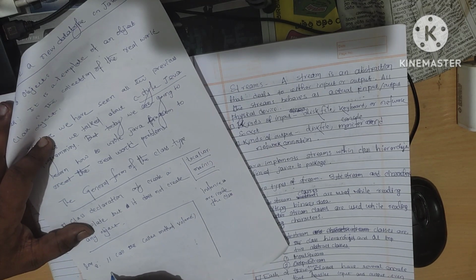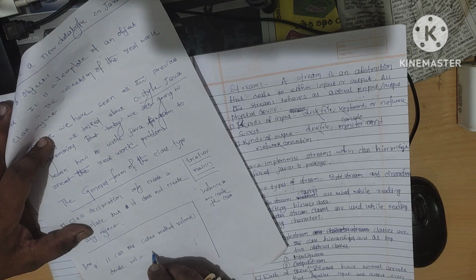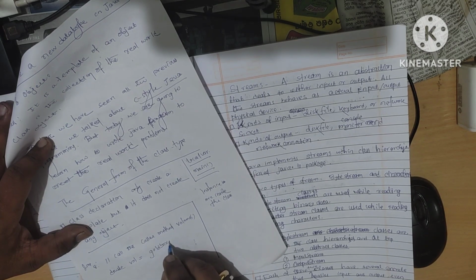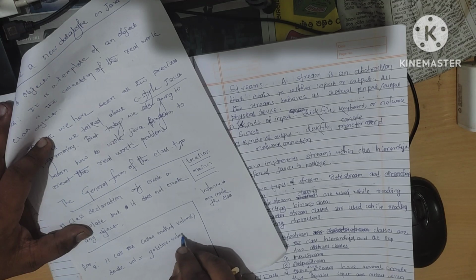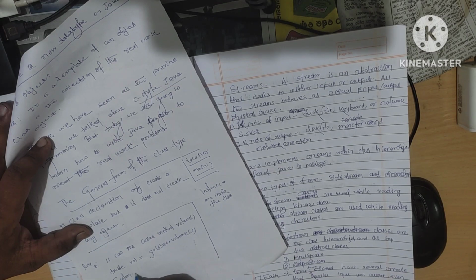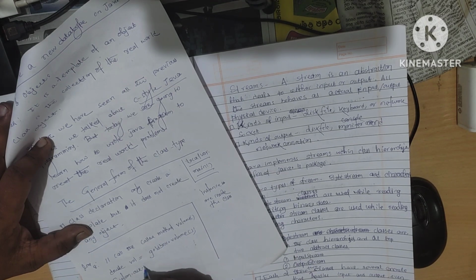So I write here double volume is equal to goldBox.volume, and System.out.println.